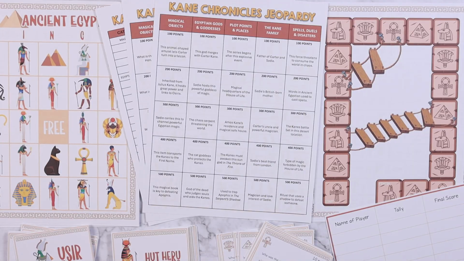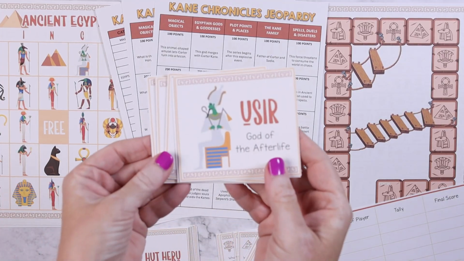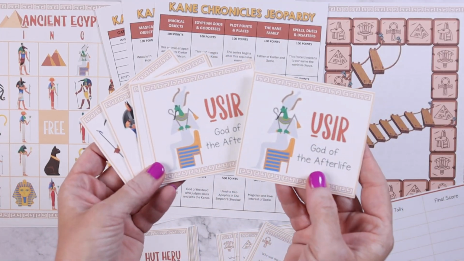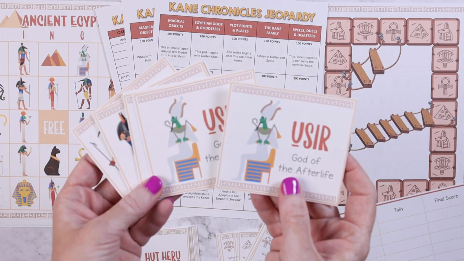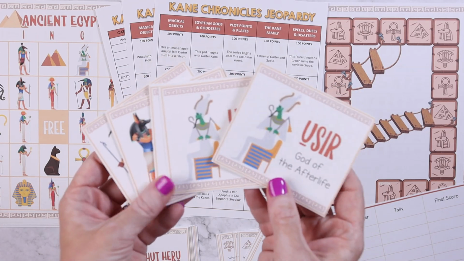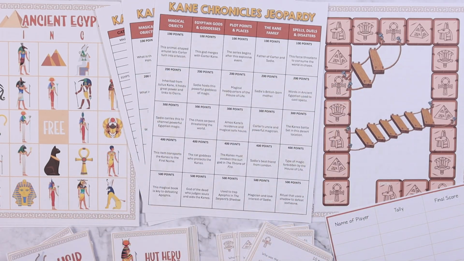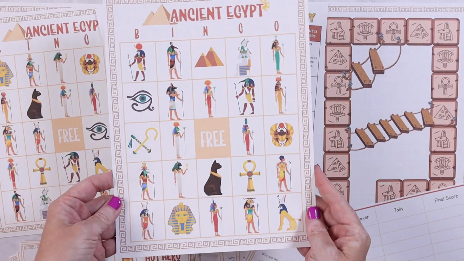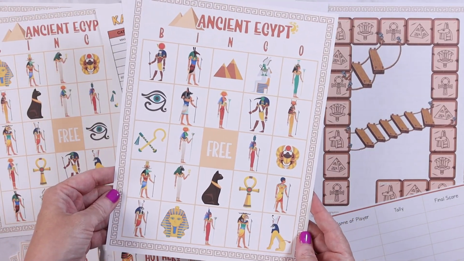And it wouldn't be a CKL study without some games. So of course we have quite a few of those as well. The first one we have is going to be a memory or a matching game. So you're going to try to match the god, goddess, monster, or mortal to its match. The second one that we have is a bingo game. So we have Ancient Egypt Bingo.